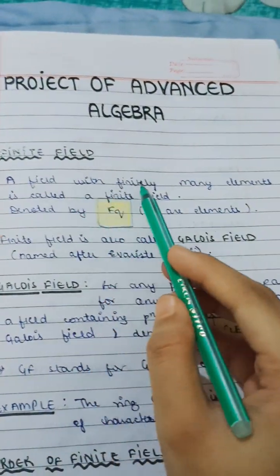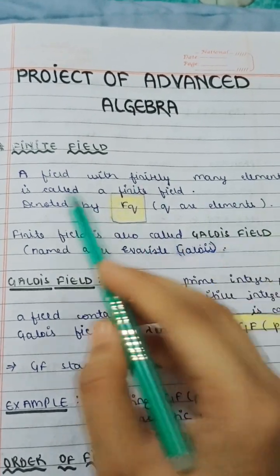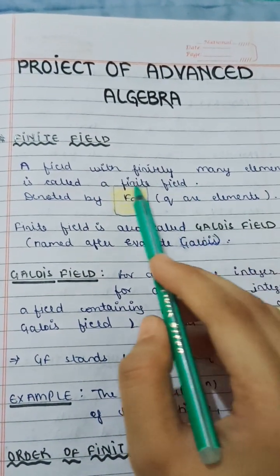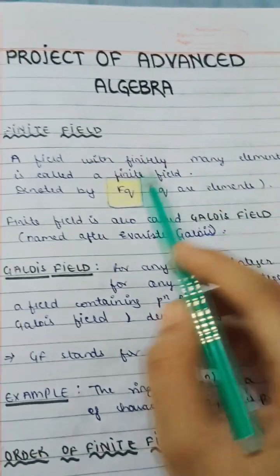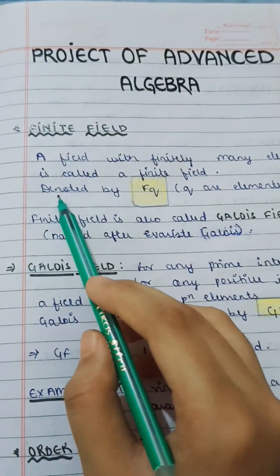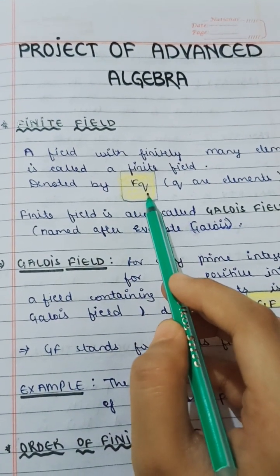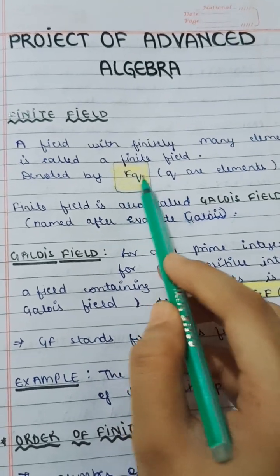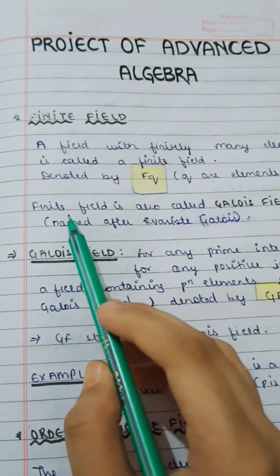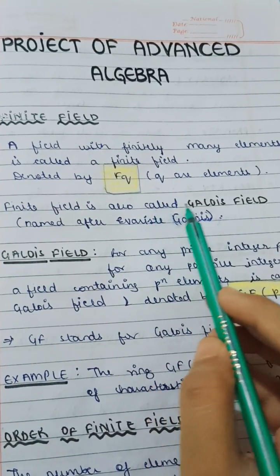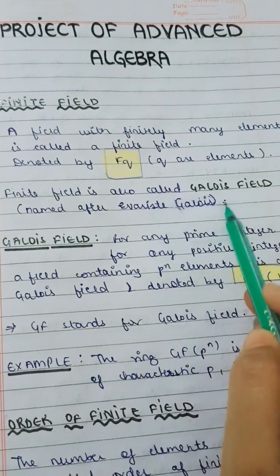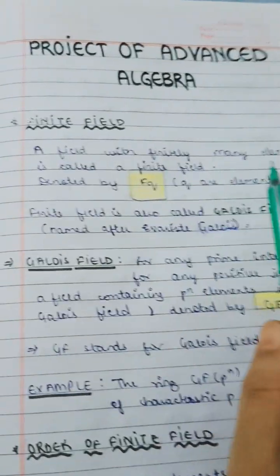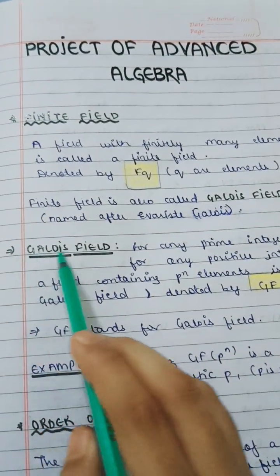So, what are finite fields? A field with finitely many elements is called a finite field. If a field has finitely many elements, meaning we can count the number of elements, then it is a finite field. It is denoted by F with subscript Q, where Q denotes the number of elements of the field. A finite field is also called a Galois field, named after Évariste Galois, the founder of the Galois field in advanced algebra. So, what is a Galois field?